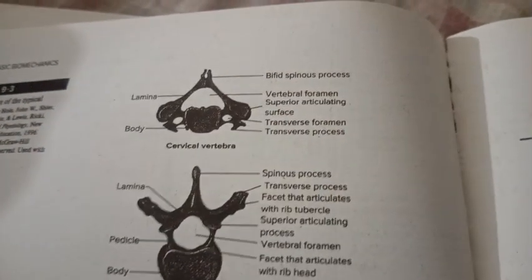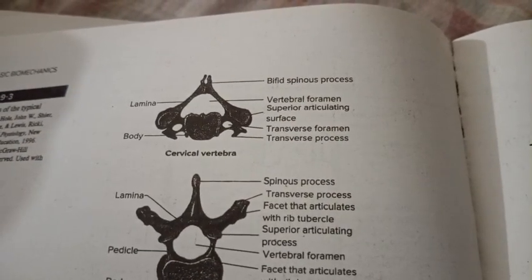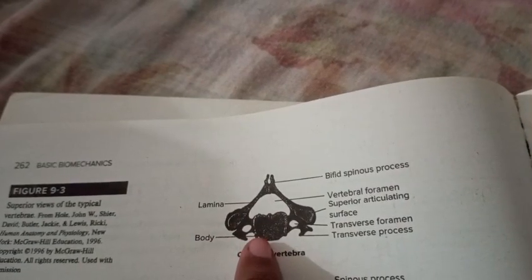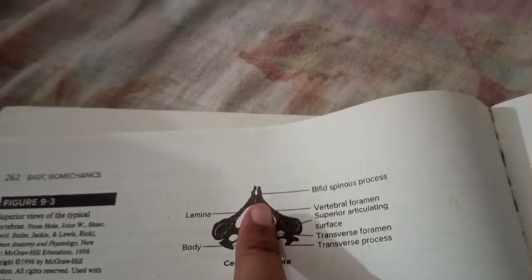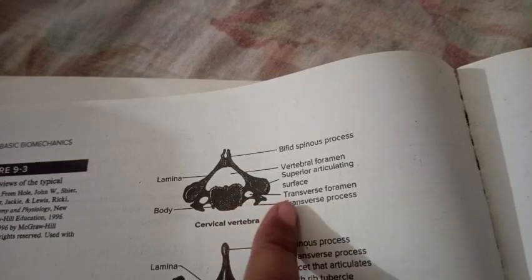Now we will talk about the pictures. Here you can see the lamina in the cervical vertebra. Here is the lamina, and the body of the cervical vertebra is detached. The bifid spinous process is above and superiorly, and the vertebral foramen and superior articulating surface are here at the anterior end, and the transverse foramina is there. After that, the transverse process is at the end.